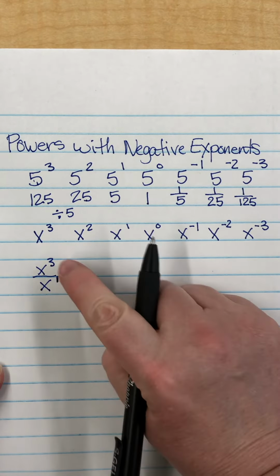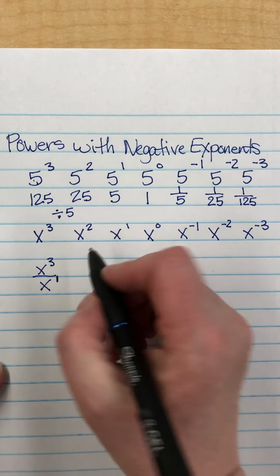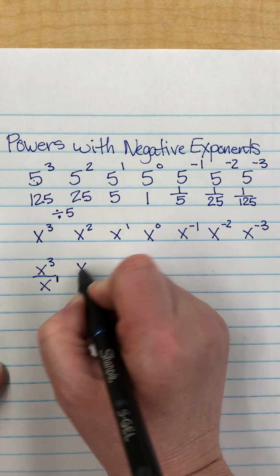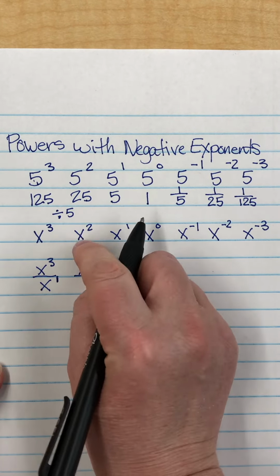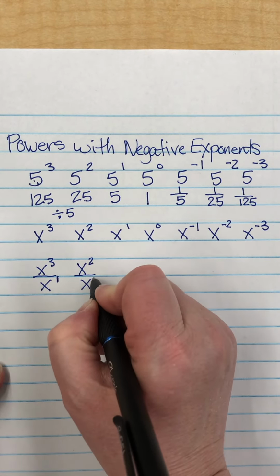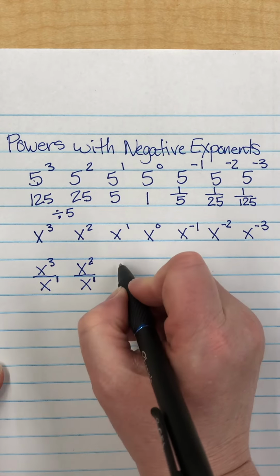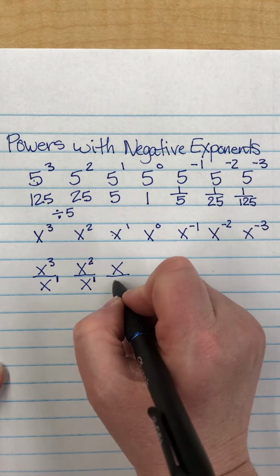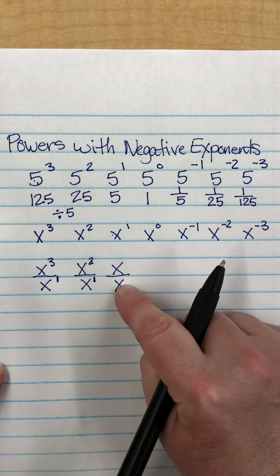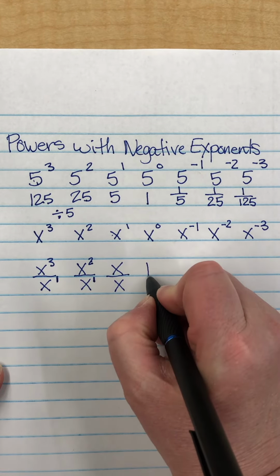This is your division rule, 3 minus 1, which is 2, becomes x squared. Then to get to the next one down, we divide by the base, which is x. Again, x to the first, so 2 minus 1 is 1, or x. Then if we divide by the base, which is an x, anything divided by itself is 1.